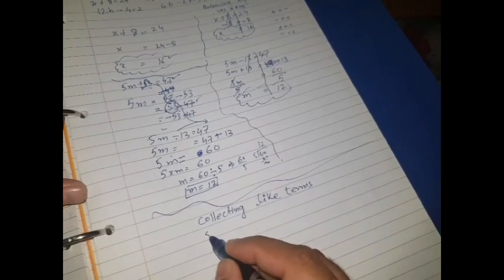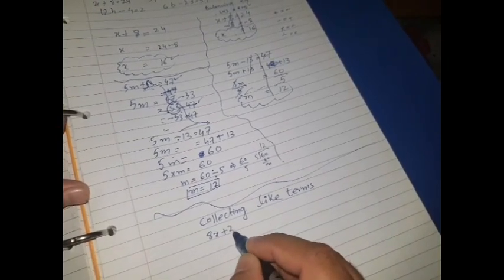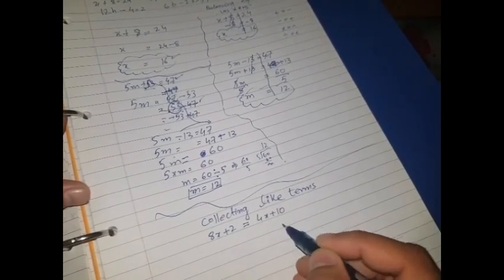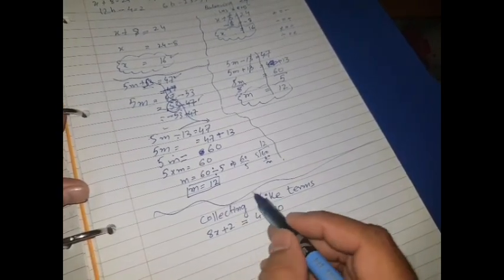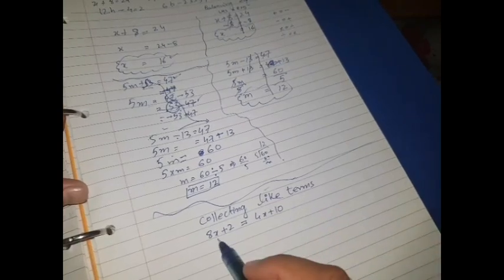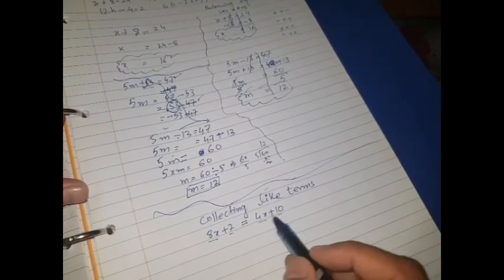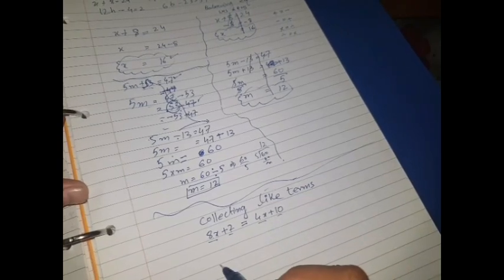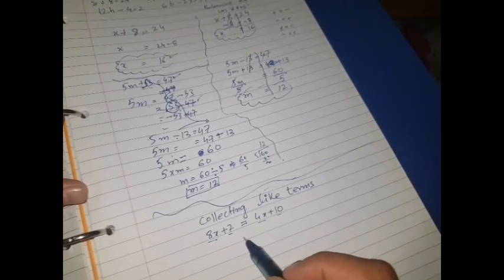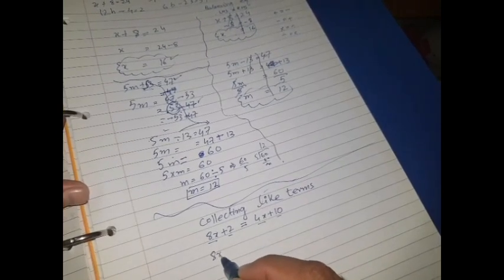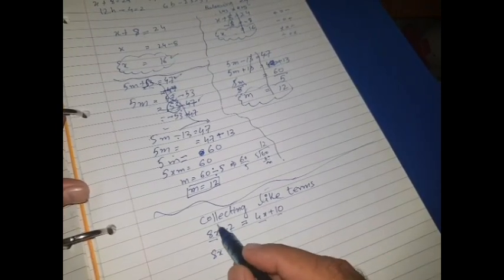I will write down the question here, saying 8x plus 2 is the same as 4x plus 10. Now I'm going to do the collection of the like terms. This is 8x, 4x, 2 and 10. I have constants and I have variables. Now what happened is they ended up in the wrong seats. I will keep 8x here and I will ask 4x to please come to your family member.